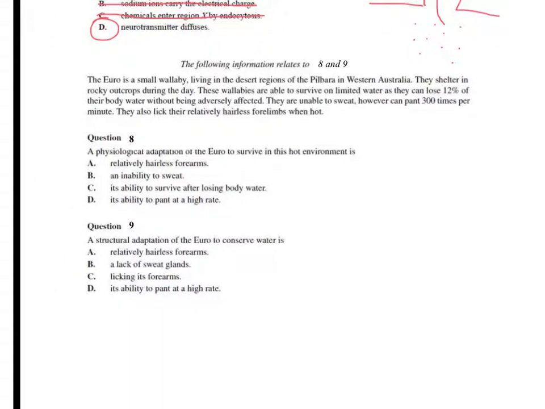Okay, moving down. A physiological adaptation of the euro to survive in this hot environment. Okay, so I'm assuming you've read that information up here. Let's go back and read it now, actually. The euro is a small wallaby living in desert regions of some desert in Western Australia, but Australia's very big, it's got lots of deserts. They shelter in rocky outcrops during the day.